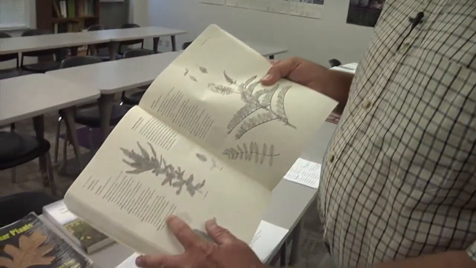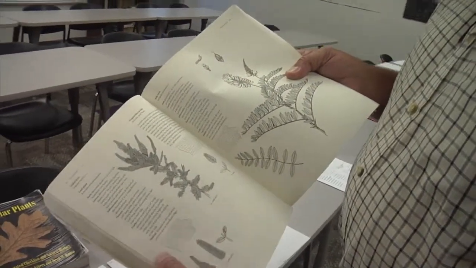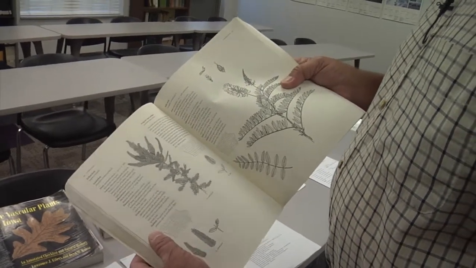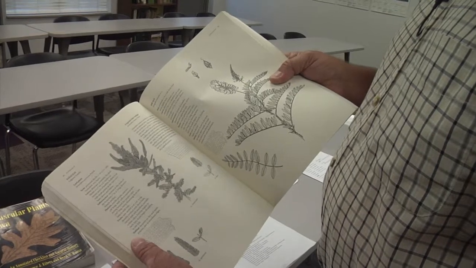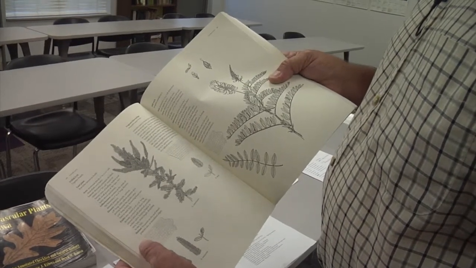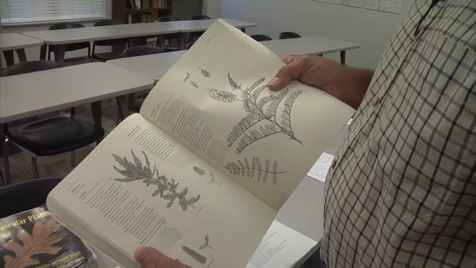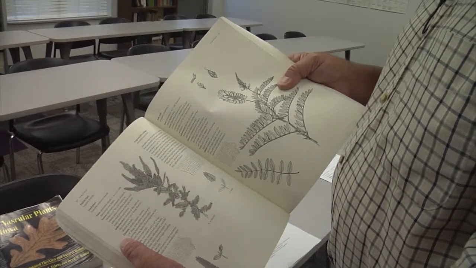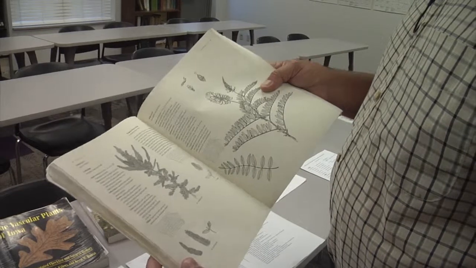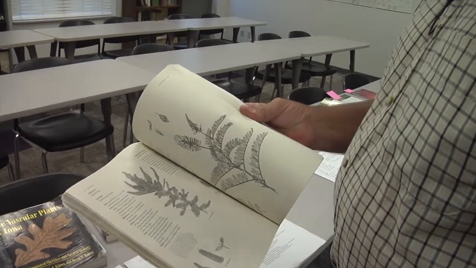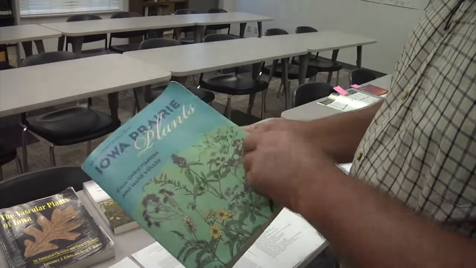This is lead plant. It's frequent on dry and mesic prairies, also along woodland edges. So it kind of gives you an idea what type of habitat each one of these species really prefers. And so you get a distribution, you get a habitat preference, you get flowering color and flowering time. This is one of the most used books, I think, of all the prairie references that I use anyhow.